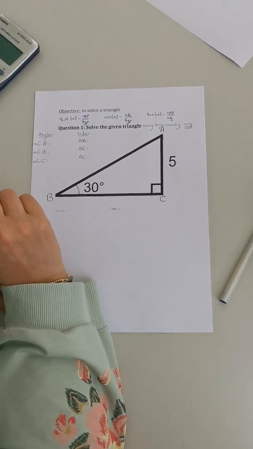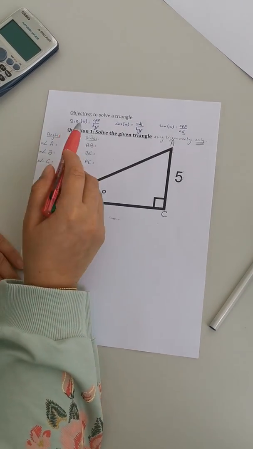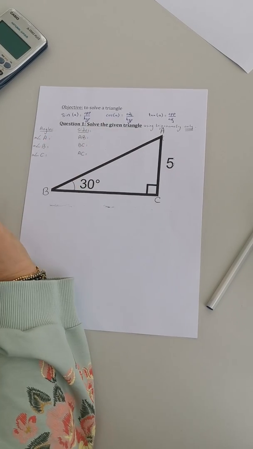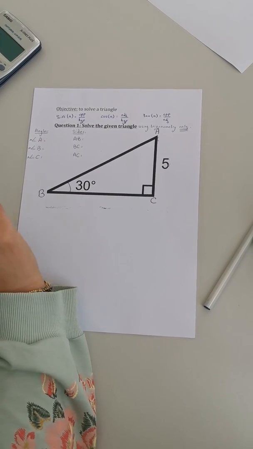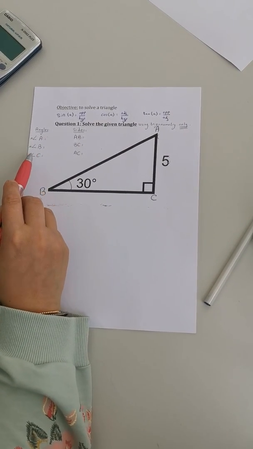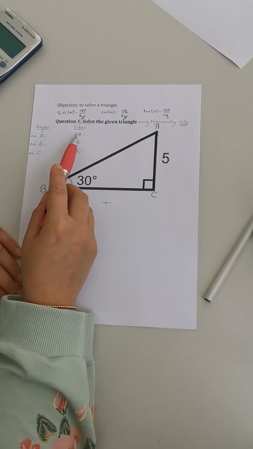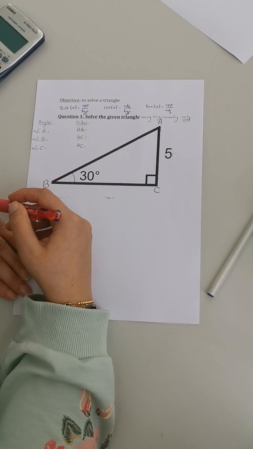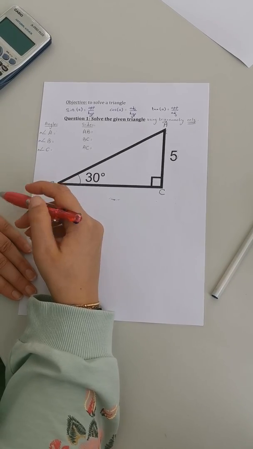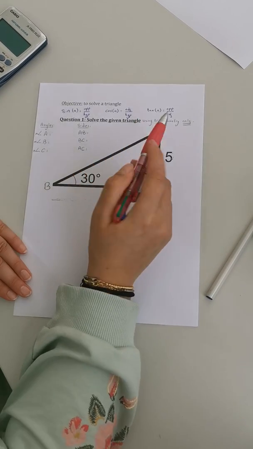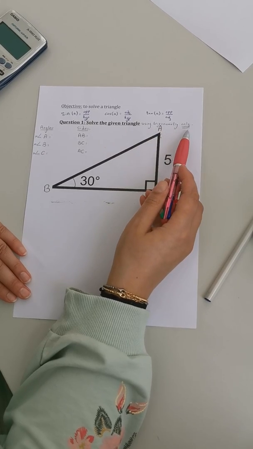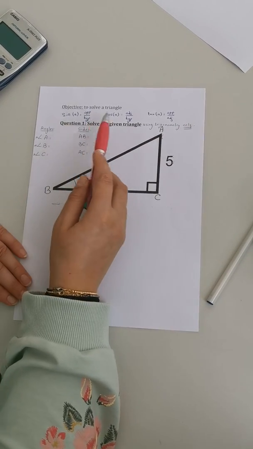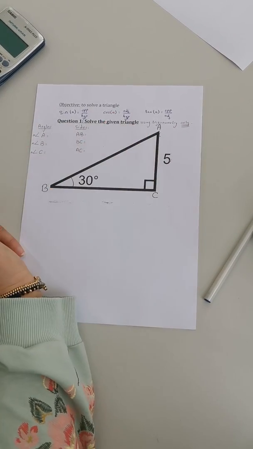Good morning, everybody. Our lesson today is about how to solve a triangle. What does it mean to solve a triangle? It means to find the measure of each of the three angles and of each of the three sides of the triangle. Usually, only two pieces of information are given, and we have to find the rest. We are going to solve using trigonometry only, which means sine, cosine, and tangent.